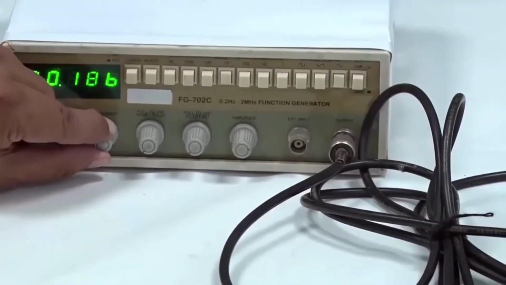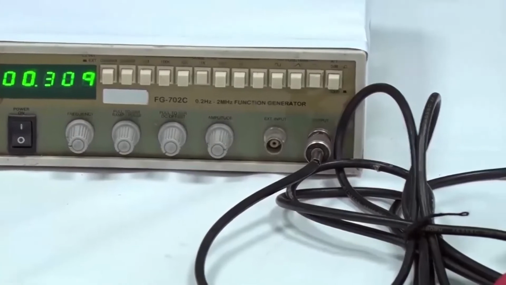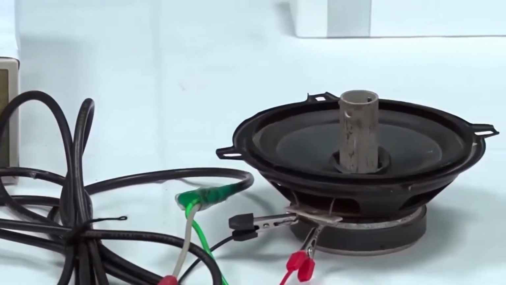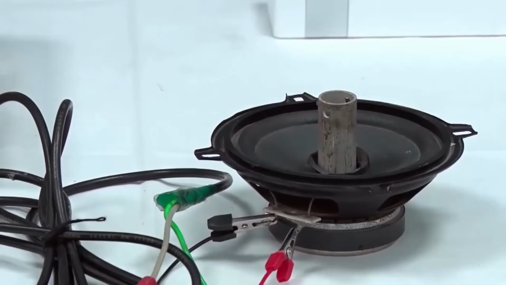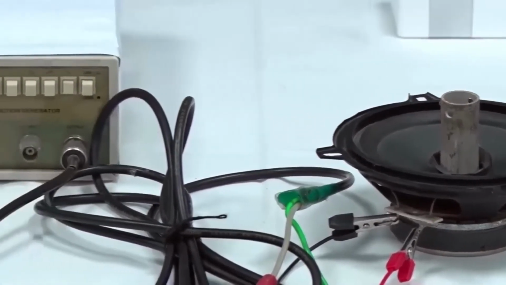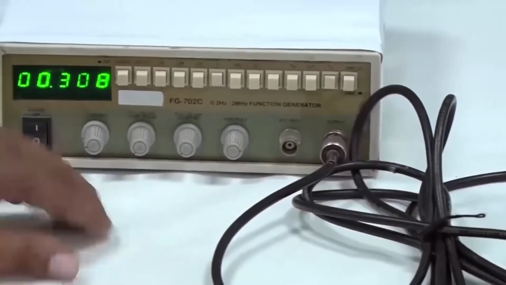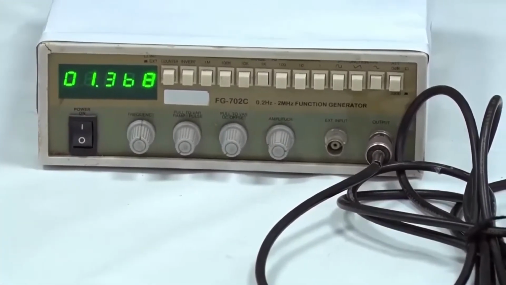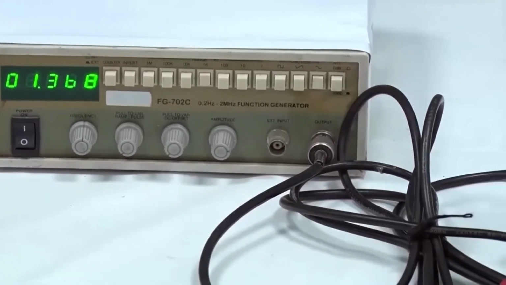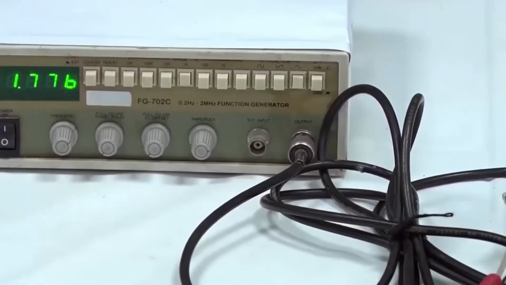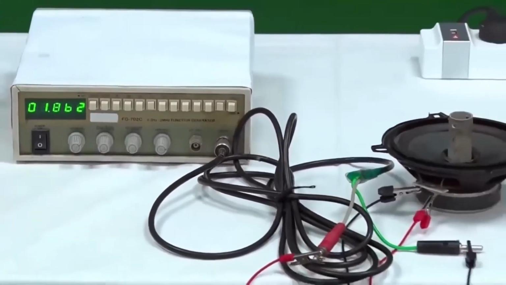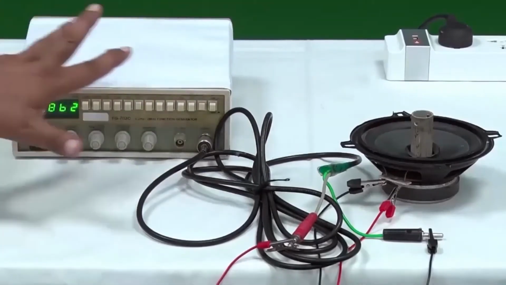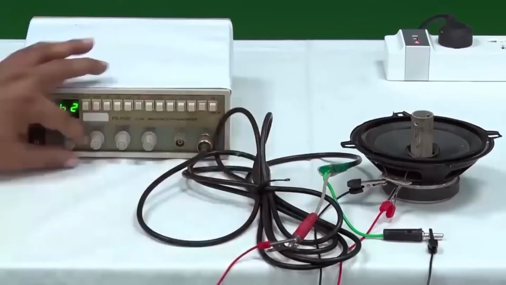If I increase, this is 309 Hz, and you can see the quality of the pitch of this sound has increased, changed. So it is producing those higher frequency oscillatory voltages. This is at 1.368 kilohertz. So likewise, 1.862 kilohertz. So this is how the oscillator finally gives you output.